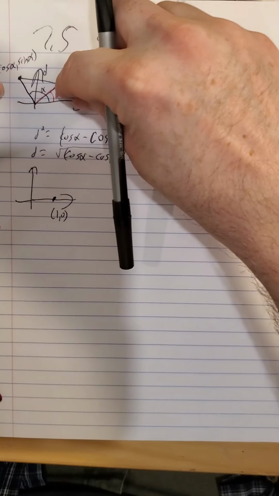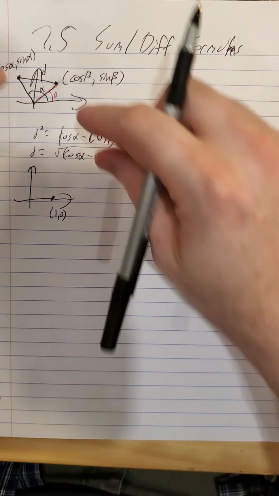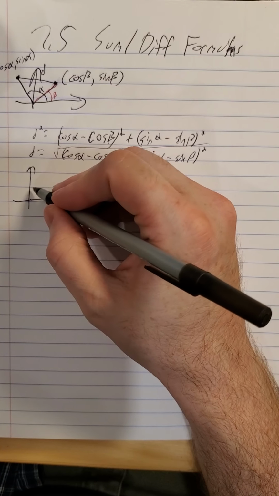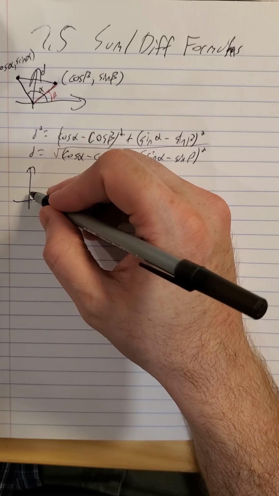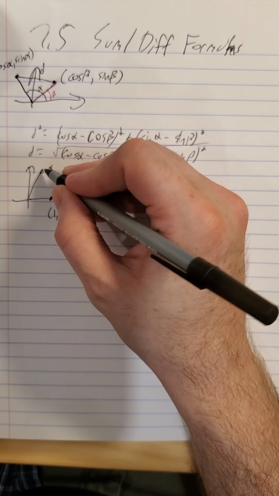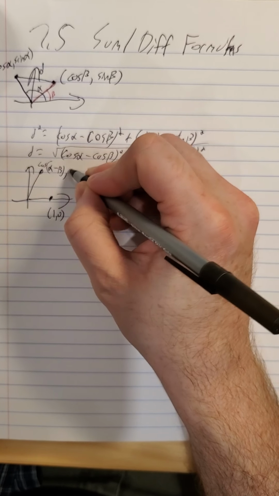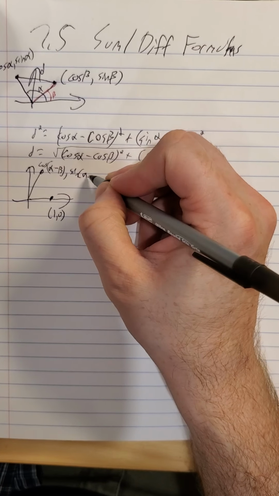So if we take this triangle and spin it, the new angle that will form is alpha minus beta. So cosine of alpha minus beta, sine of alpha minus beta.